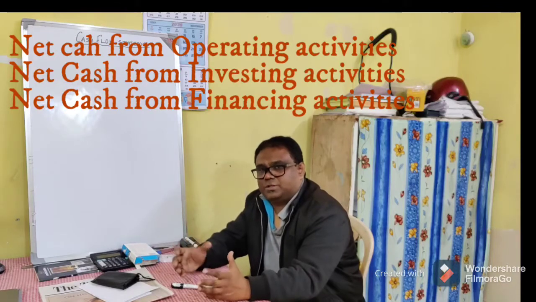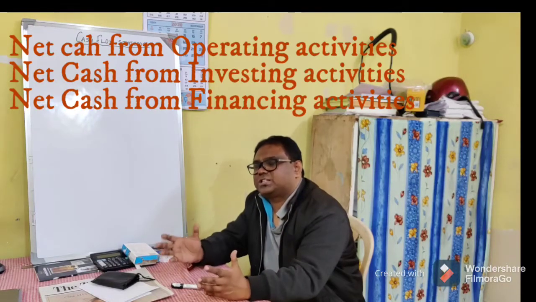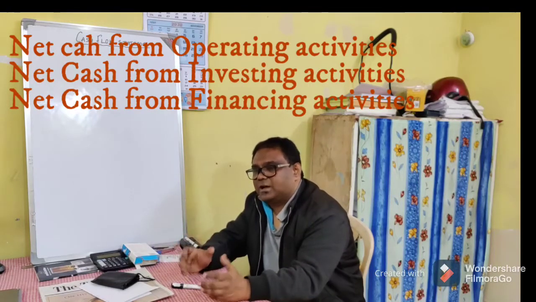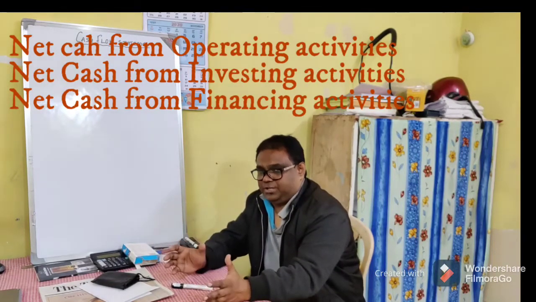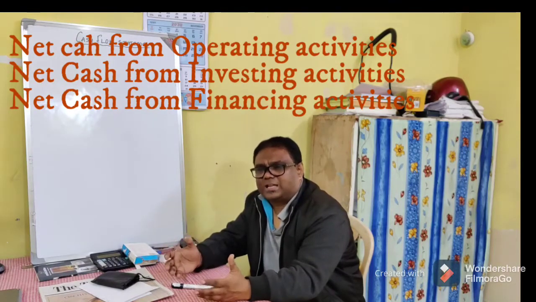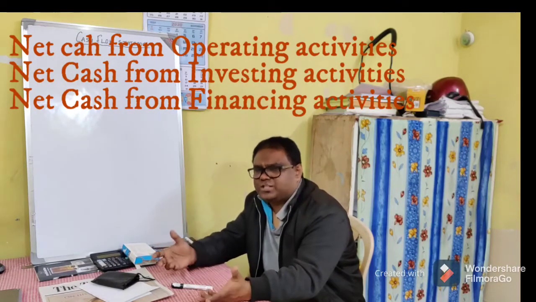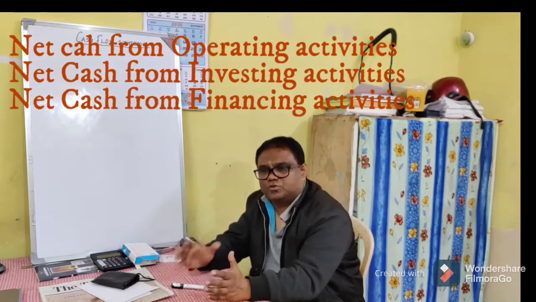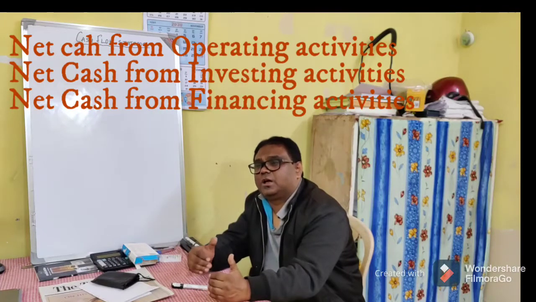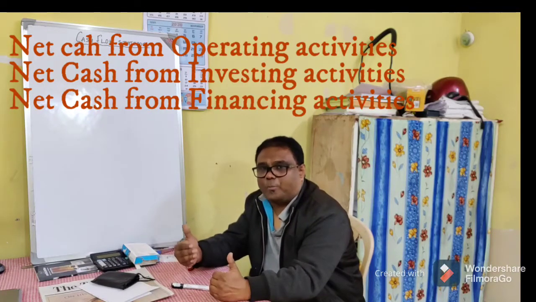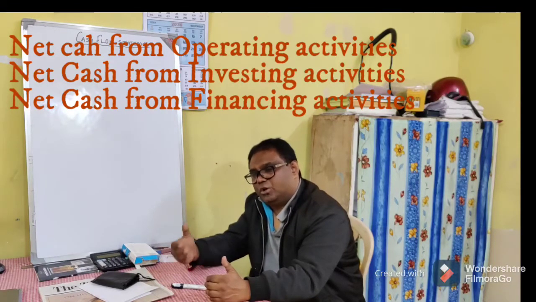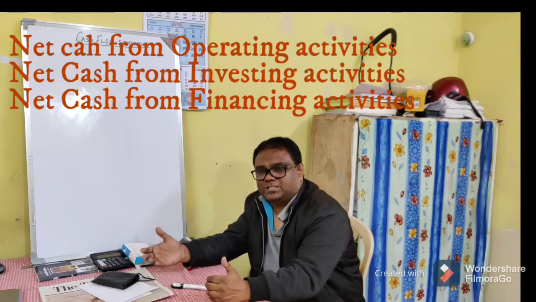Among these three activities, the most important and lengthy one is operating activity, covering the maximum items, about 60% of the items of your questions. Then comes investing activity, about 20%, and 20% goes to the financing activity. The majority of the items, the lengthy portion, is net cash from operating activity. Once you understand its preparation, you can easily do net cash from financing activity and net cash from investing activity.